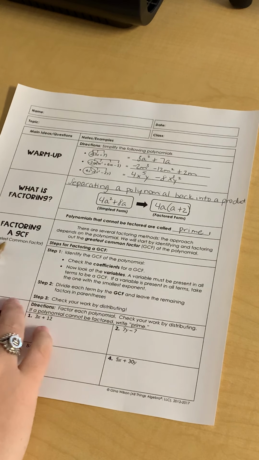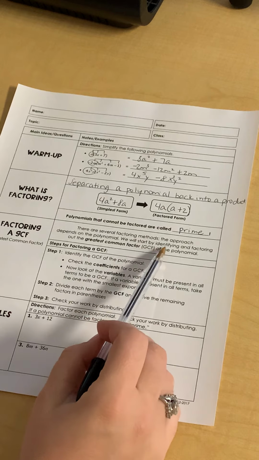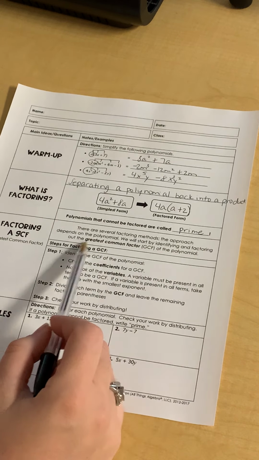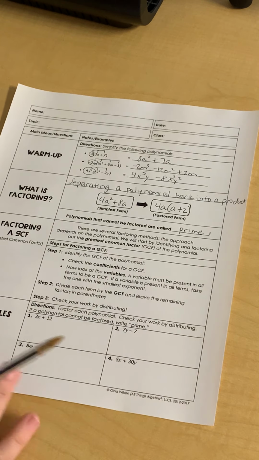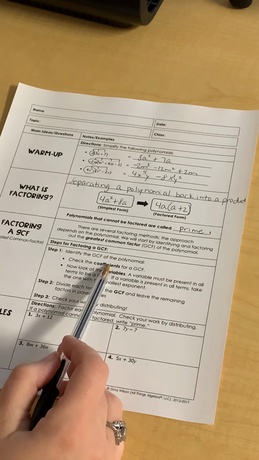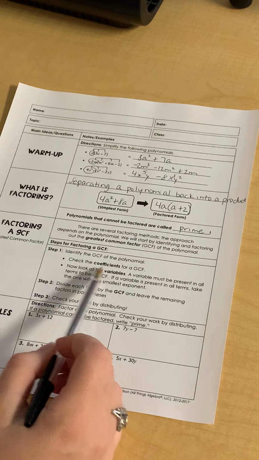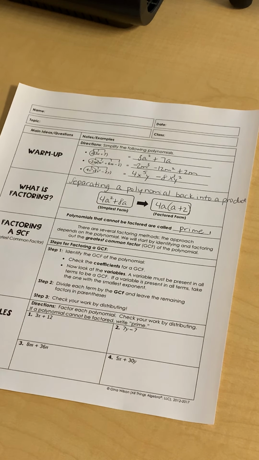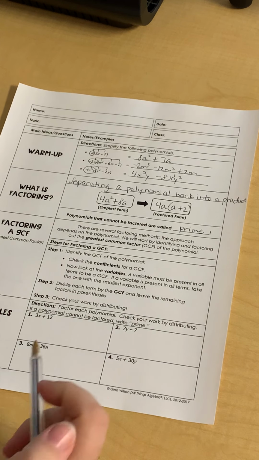Okay, factoring a greatest common factor. There are several factoring methods. The approach depends on the polynomial. We will start by identifying and factoring out the greatest common factor of the polynomial. First step, identify the greatest common factor of the polynomial. Check the coefficients for a greatest common factor. Okay, so check your numbers here to see what is the greatest number you can take out.